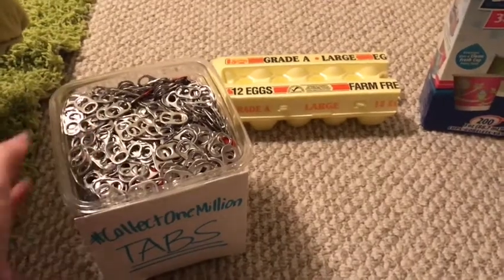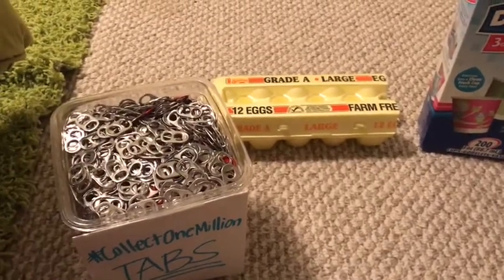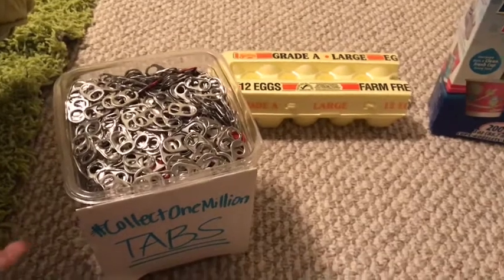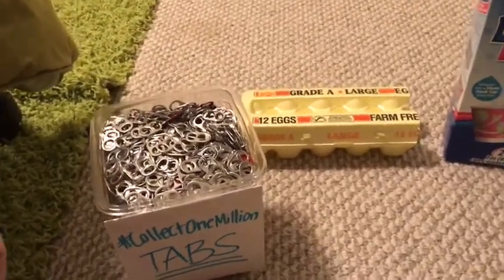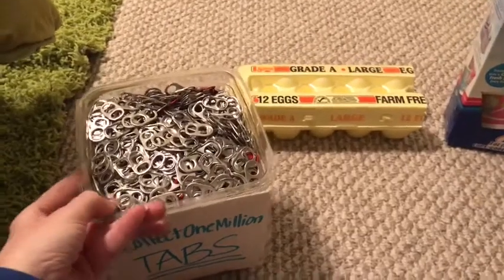But if you don't have tabs, think about things that you do have a lot of at your house. You might have a lot of pennies, you might have pasta, you might have beads. Think about things that you can count and easily put into groups.